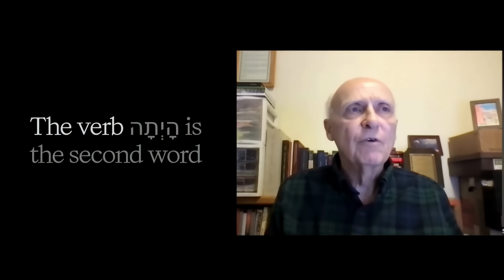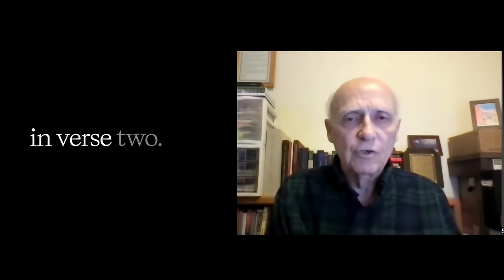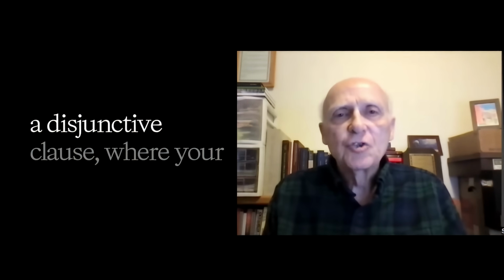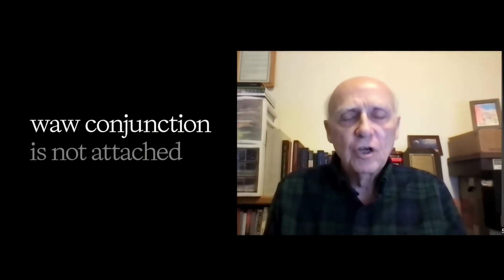The Hebrew letter, the wow, attached to the front of the Hebrew word for the earth, haaretz, is part of the key. You have this wow conjunction attached to the noun, not the verb. The verb hayatha is the second word in verse 2. Why is that occurring? Well, that's what we call in Hebrew a disjunctive clause, where your wow conjunction is not attached to the verb. And in this case, it is usually providing background information. It's a parenthetical statement further describing what has been just said.